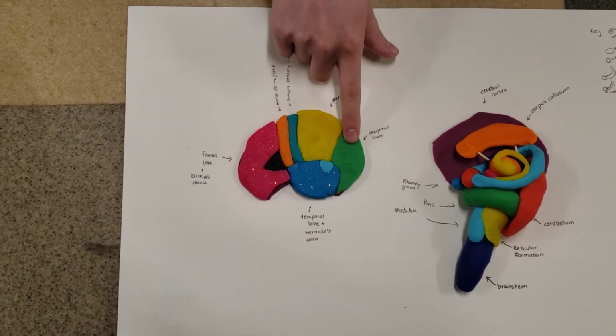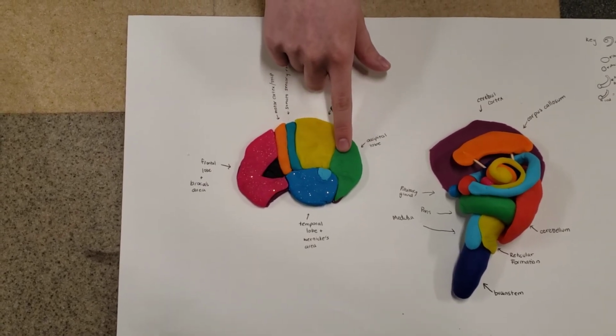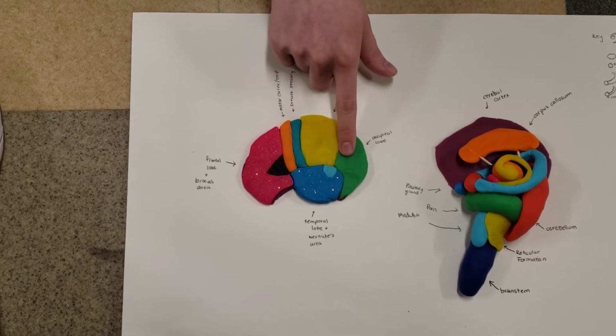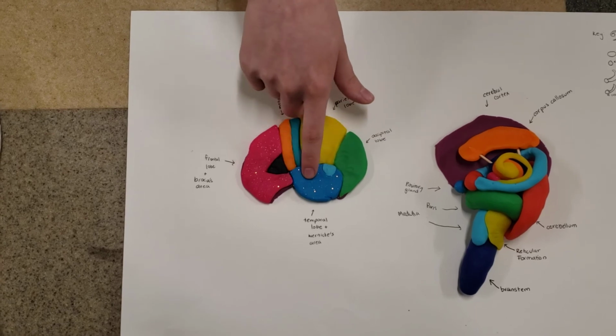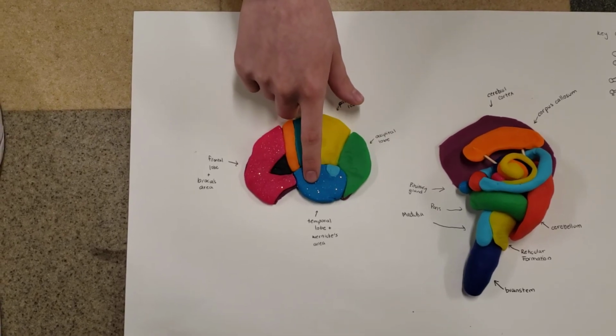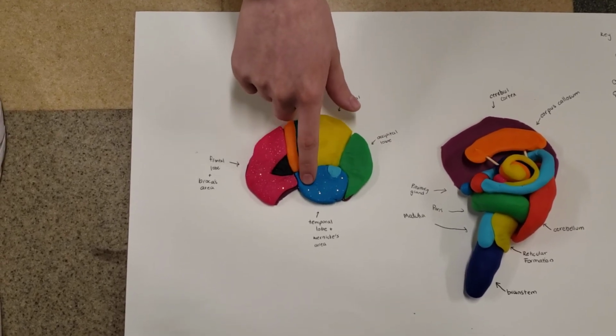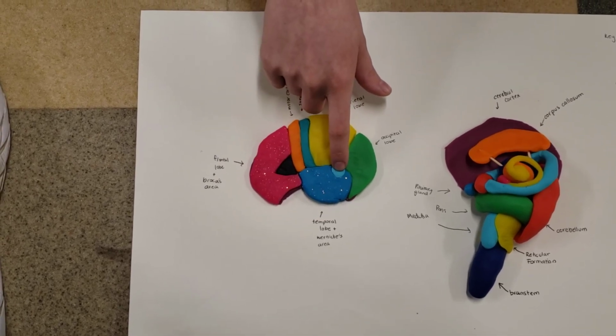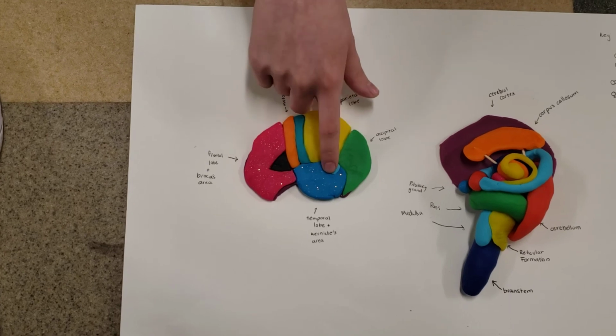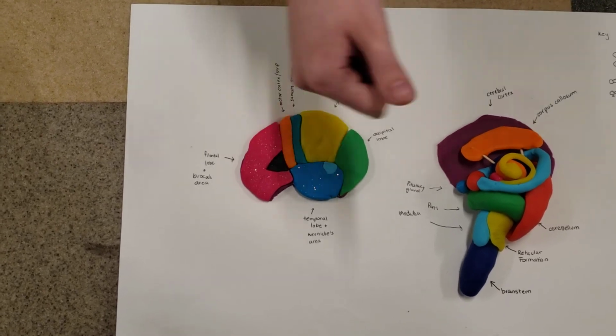And then in the back here is the occipital lobe, which is important for processing and responding to visual stimuli. And then the temporal lobe, the sparkly blue Play-Doh bit, is involved in hearing, language processing, as well as memory. It also contains Wernicke's area, which is located, like I said, in the temporal region and is important in understanding speech.